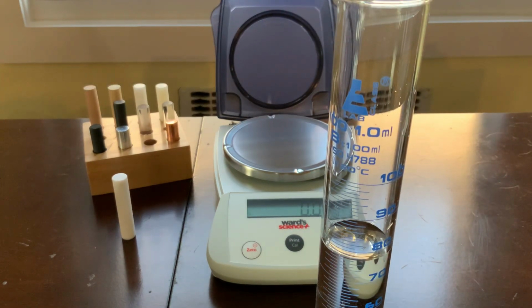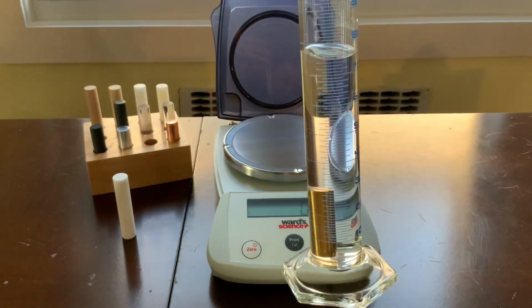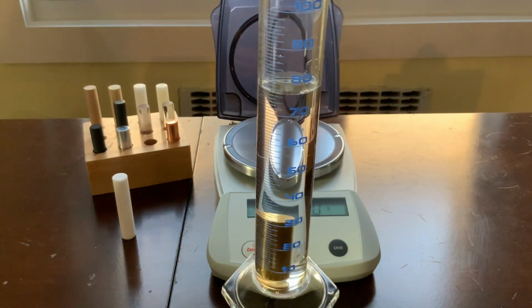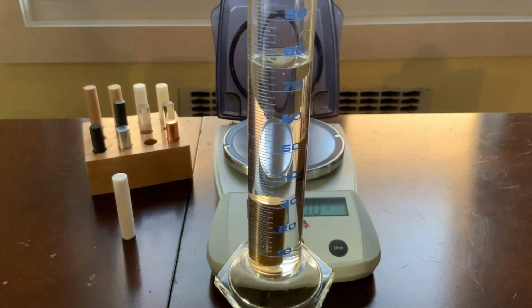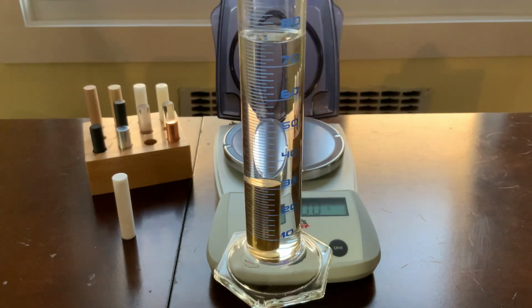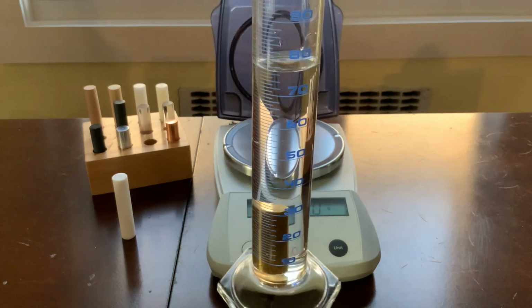Okay, now record the new volume of liquid present in this graduated cylinder. You can see the object is in here and it has changed the volume. Okay, now you know how to find the volume of this object given that difference in the volume of water.